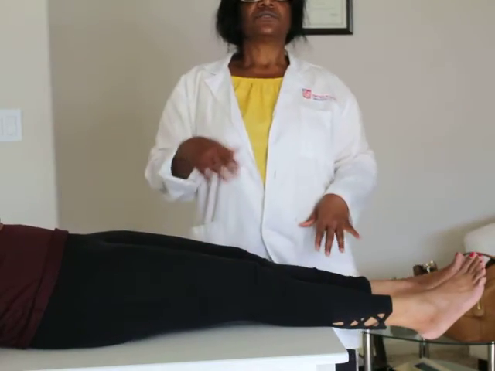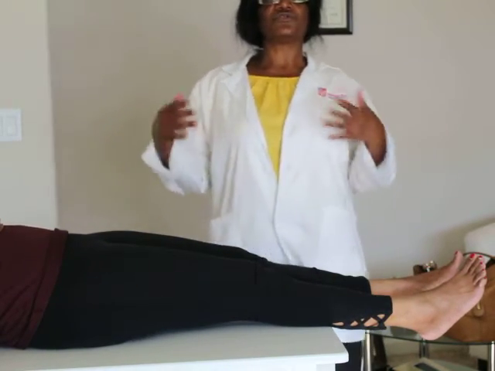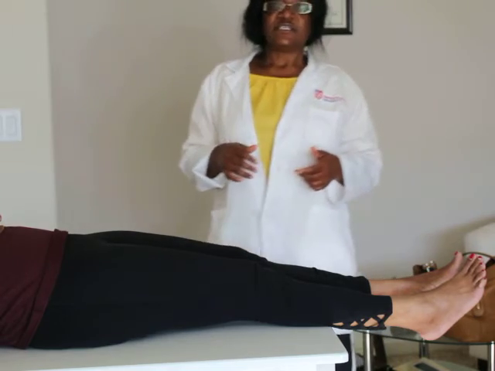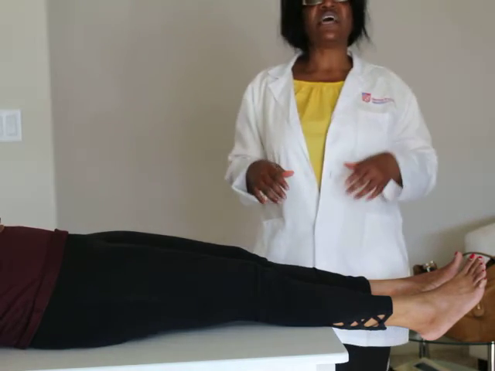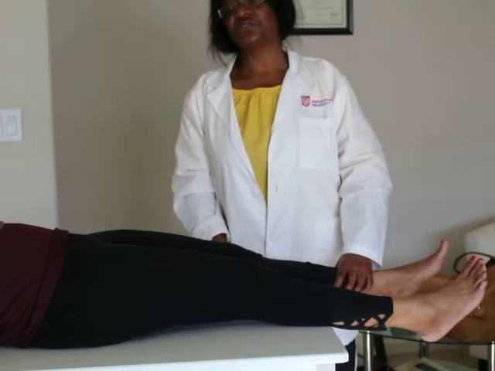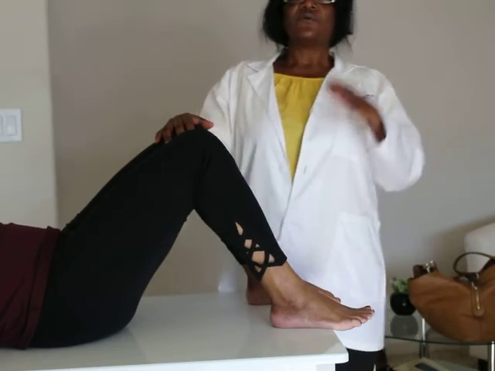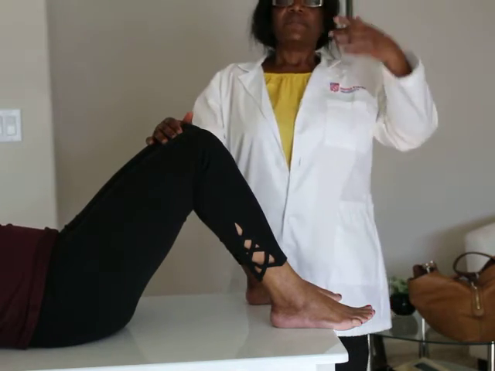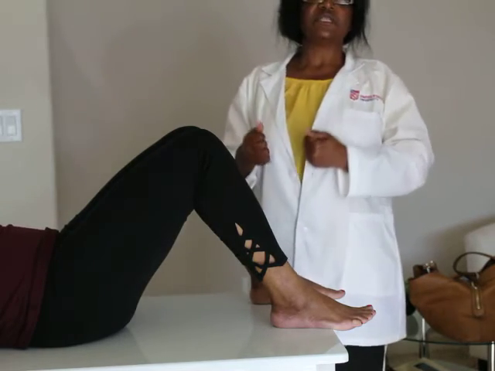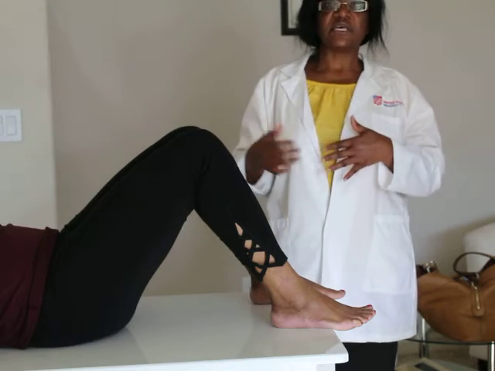So I'm going to go to the continuation of this. I'm going to do the drawer test. With the drawer test, can you put your legs for me at a 90 degree angle like this? I will grab the patient's foot and upper leg and pull it anterior or posterior to assess the laxity.